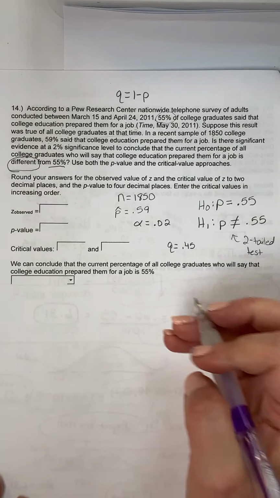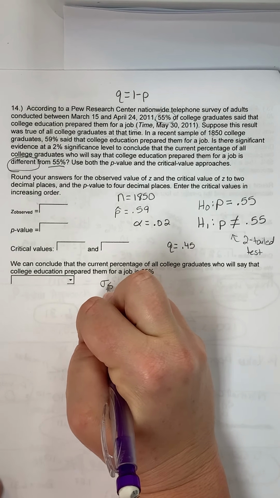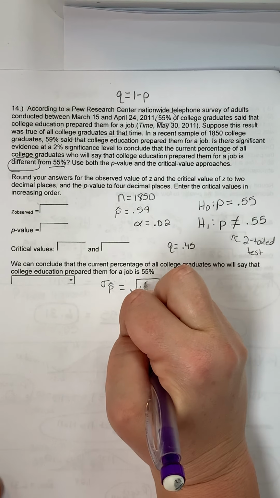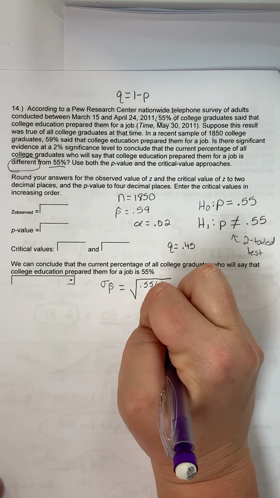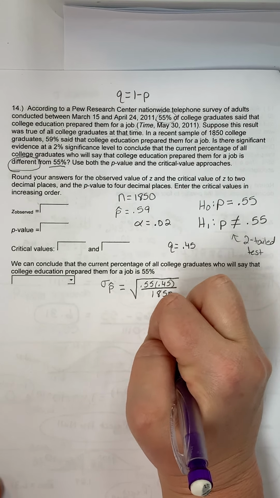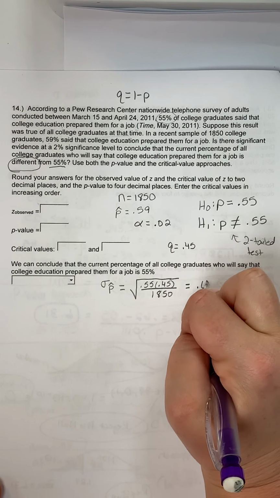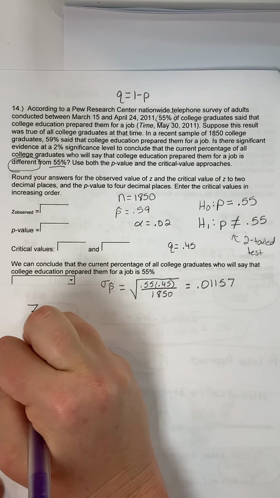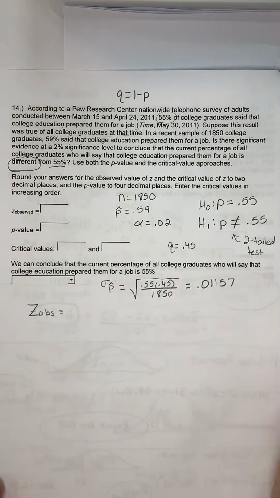Okay? All right, well, we know we're going to need sigma p hat. That's going to be the square root of P times Q divided by N. That gives us 0.01157. Okay? We know we're going to have a Z observed.